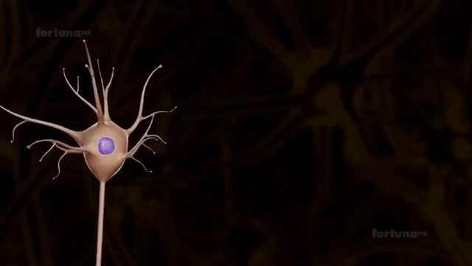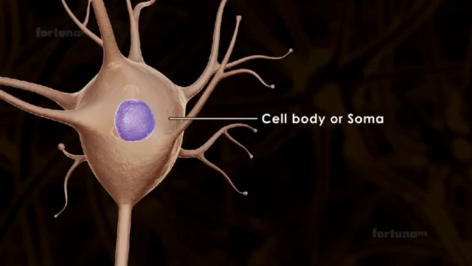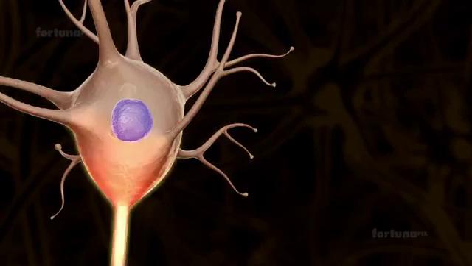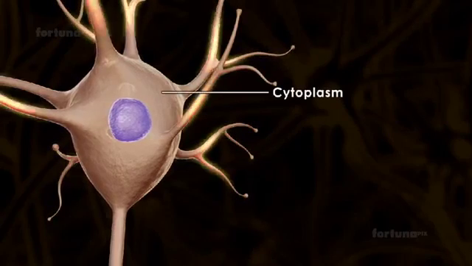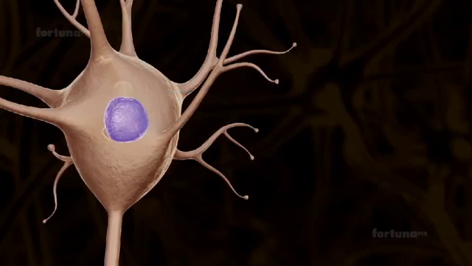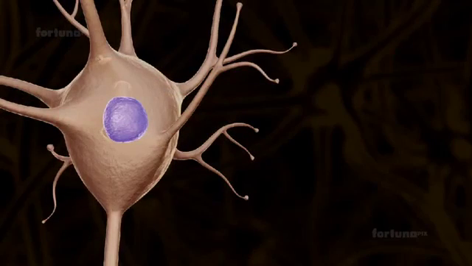The enlarged part of the neuron is the cell body, sometimes referred to as the soma. This is where both the cytoplasm and the nucleus can be found, and the metabolic activity will occur here.